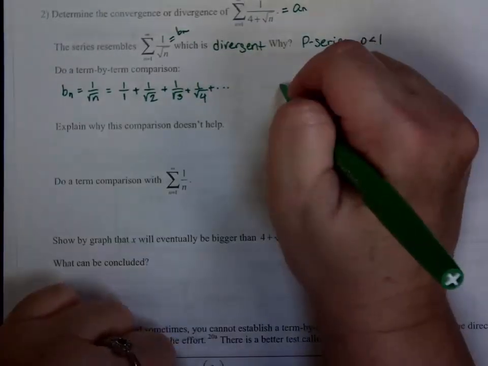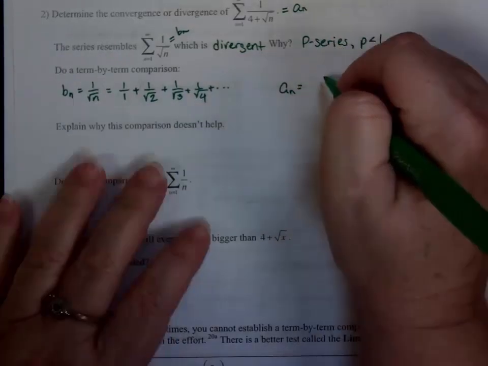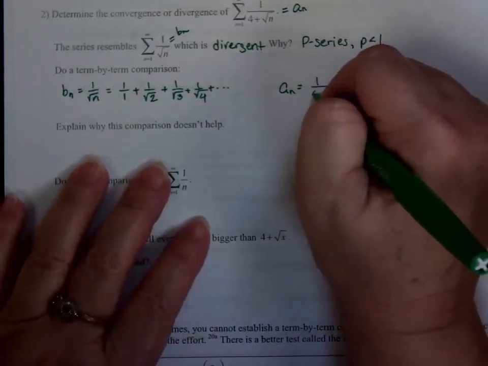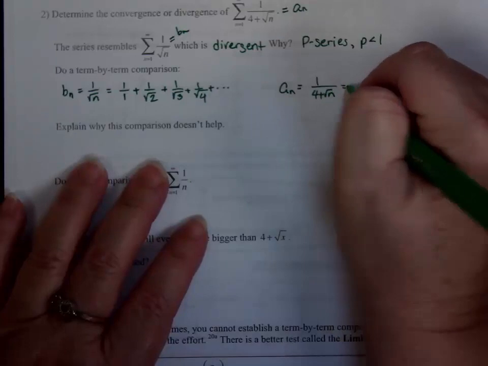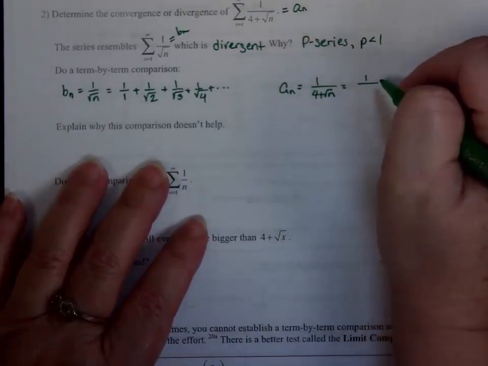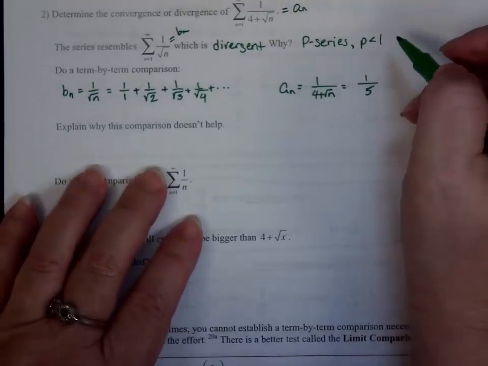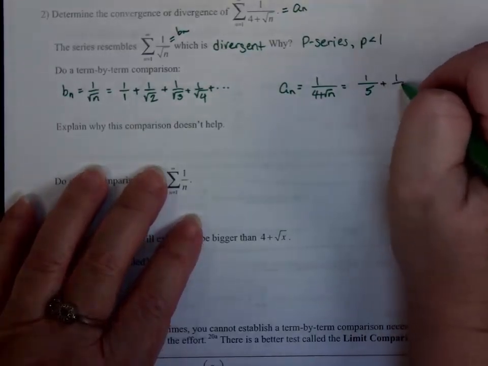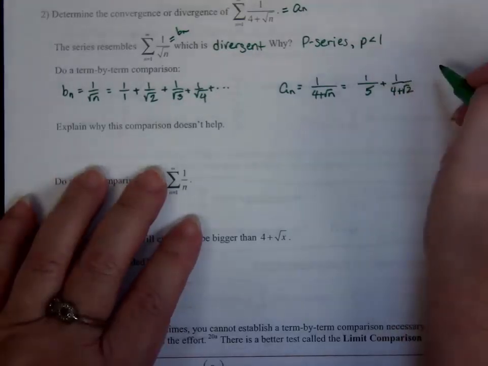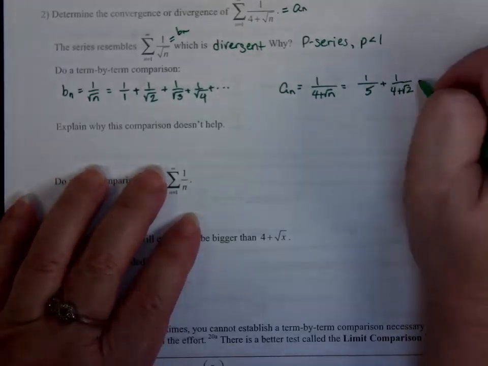A of n is 1 over 4 plus the square root of n. So that's 1 over, plugging in 1, that's going to be 5, right? And then 1 over 4 plus the square root of 2. You with me? Numbers.